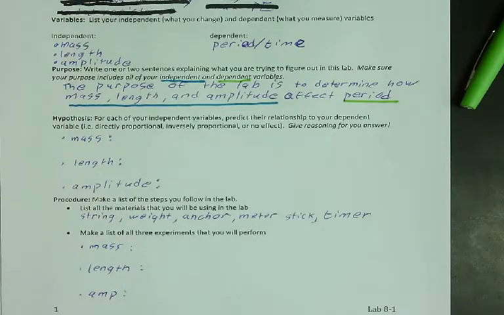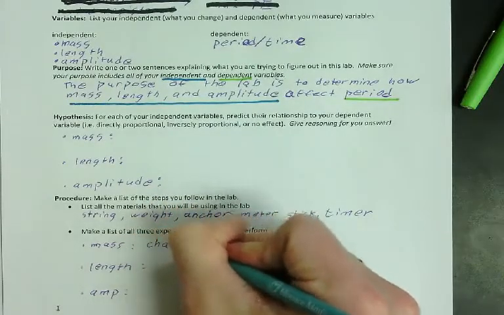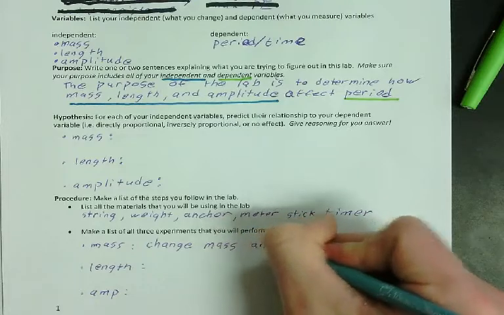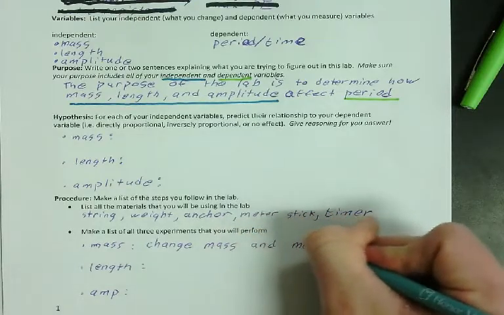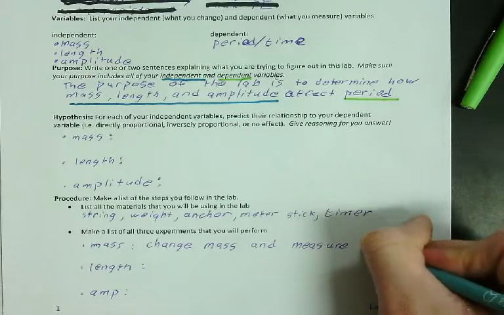So all I do for the experiment is I say I'm going to change this thing and measure its effect on the other thing. So I say I'm going to change mass and measure the period.